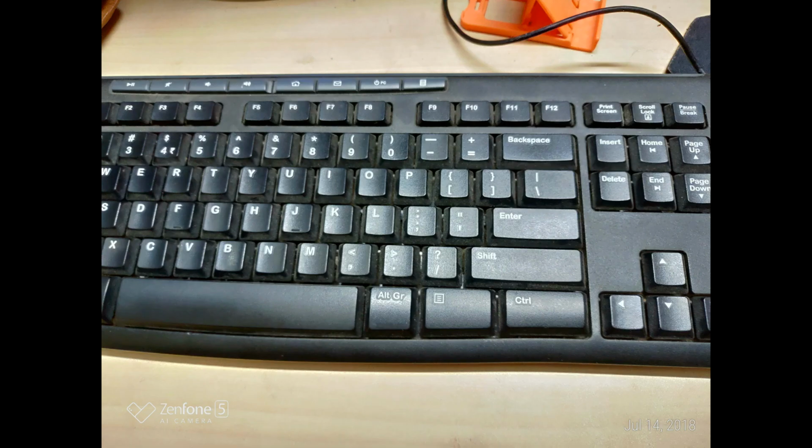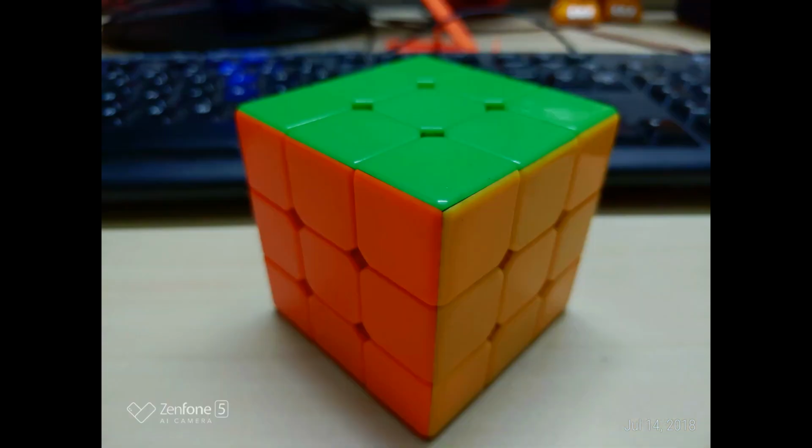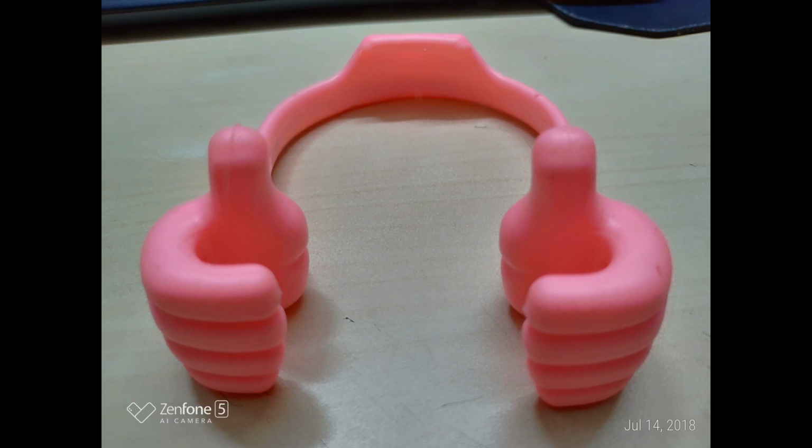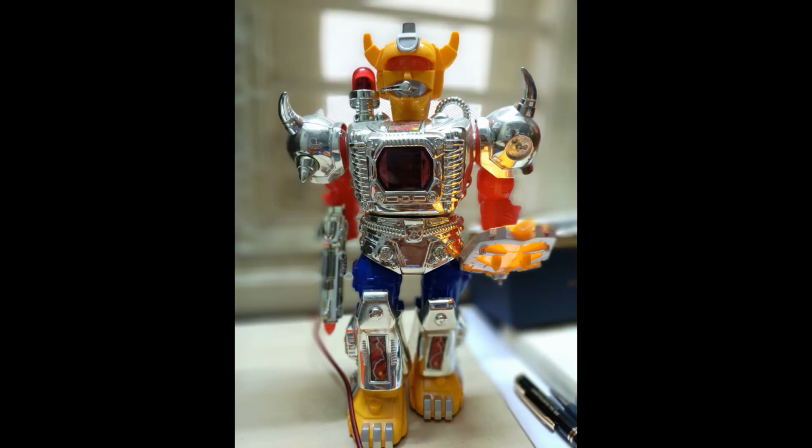And this one is in indoor and artificial lighting conditions, shot with the Asus ZenFone 5Z. The colors look exactly the same. They are good. A little bit of noise here and there, but not noticeable.